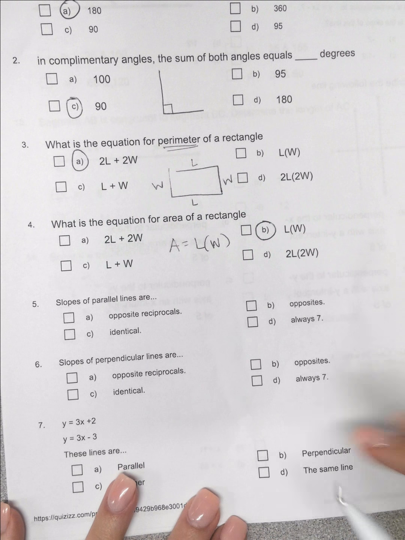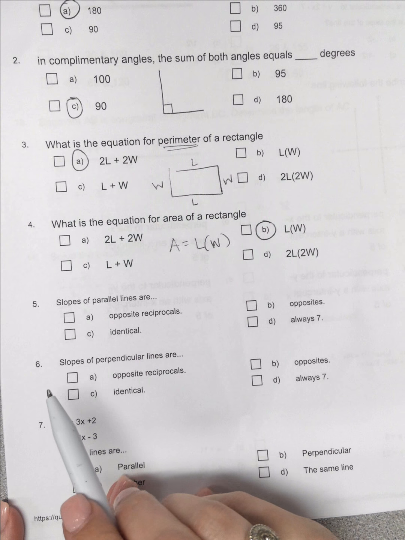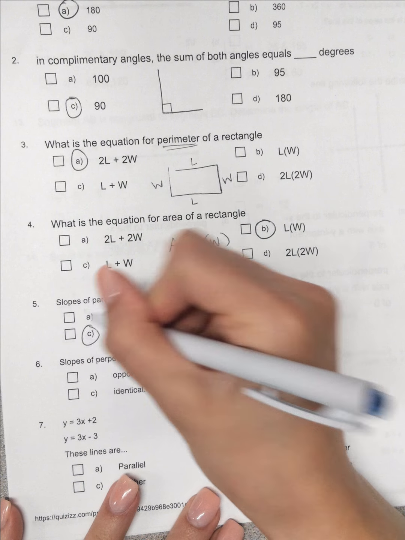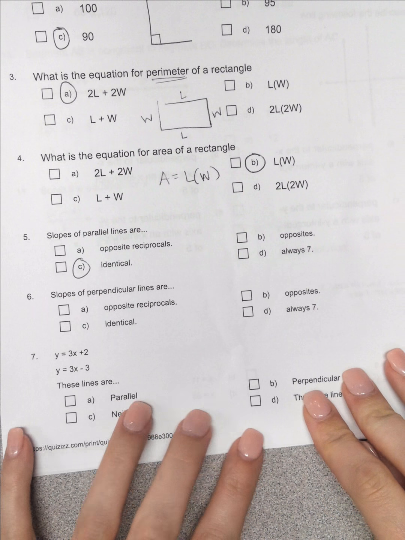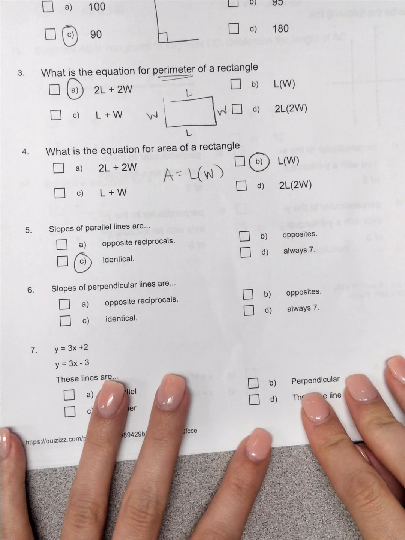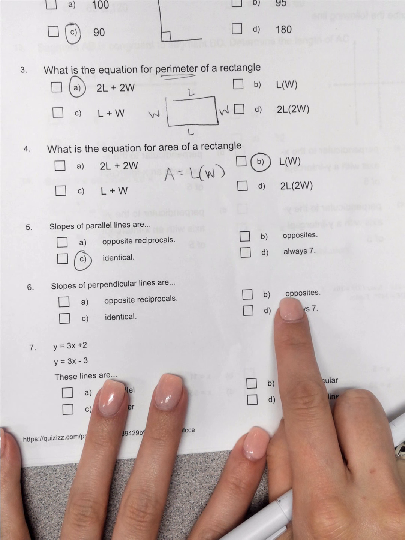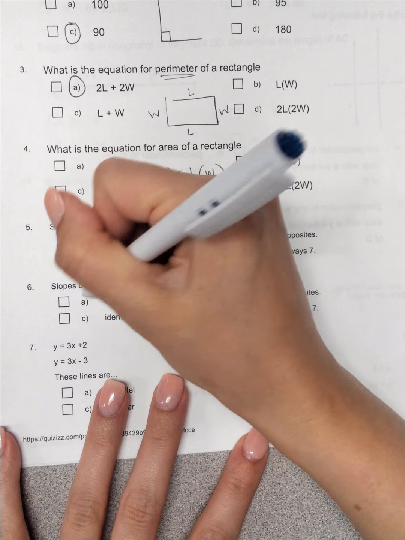Slopes of parallel lines. They're parallel. They look just like the L's in parallel, so they have the same slope. Same means identical. Perpendicular lines: the slopes you double flip. So it's not necessarily the opposite, it's the double opposite. So opposite reciprocal.